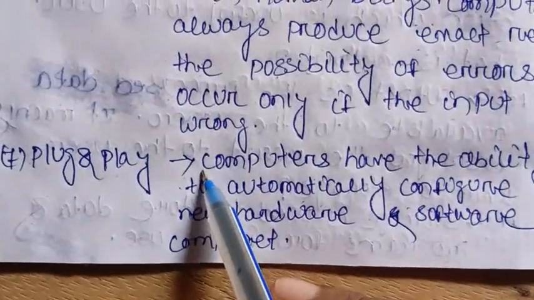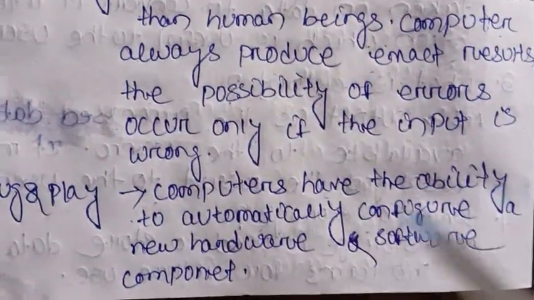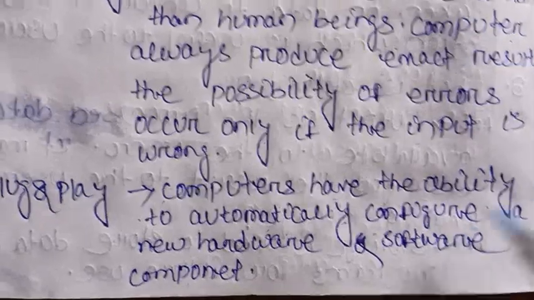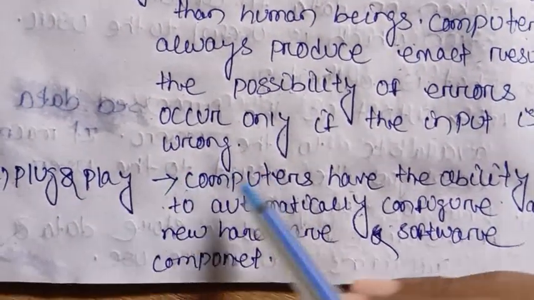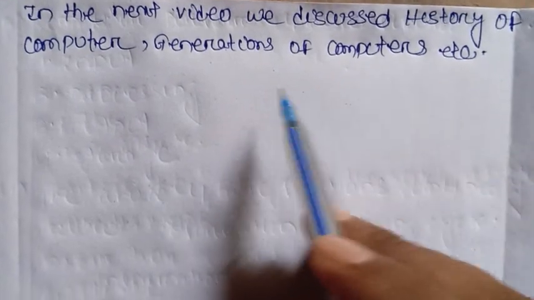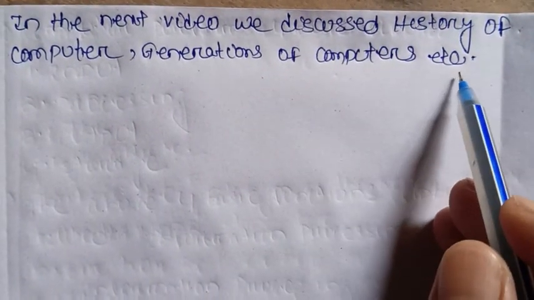Plug and play. It means computers have the ability to automatically configure a new hardware and software component. In the next video we will discuss the history of computer, generations of computers, etc.